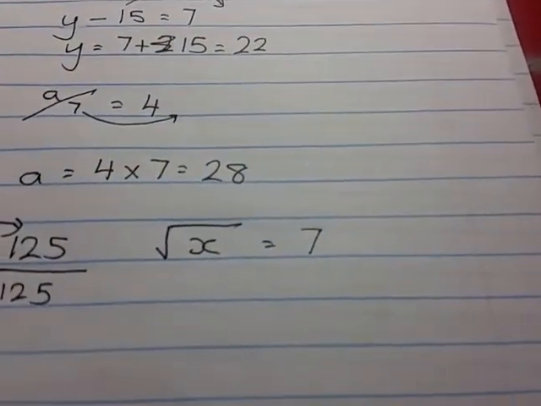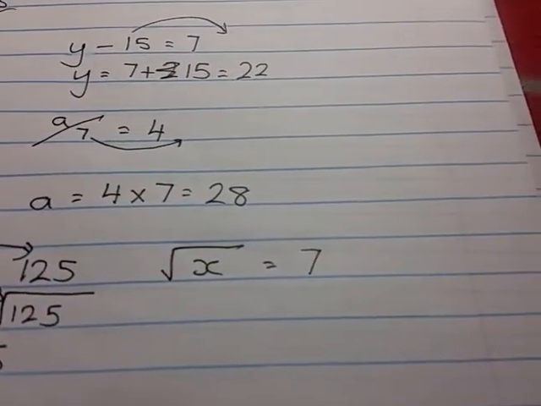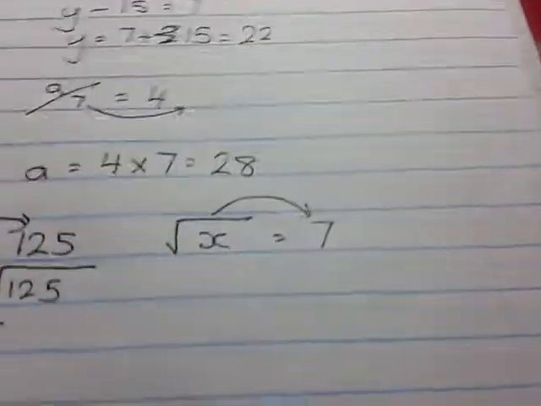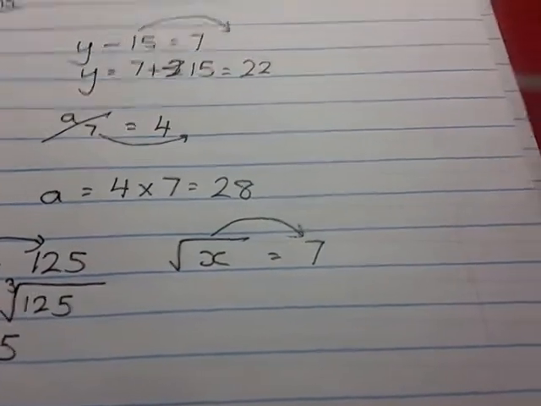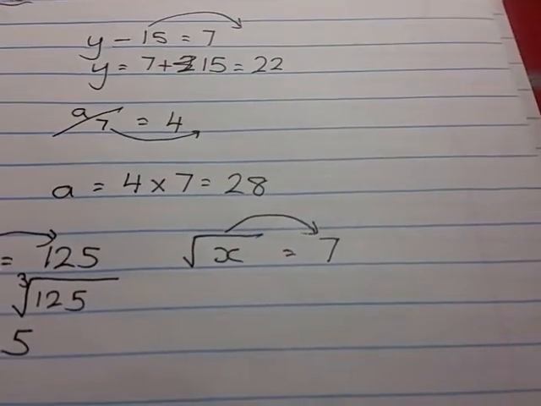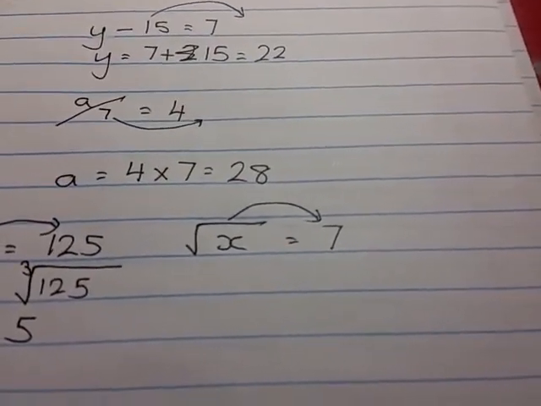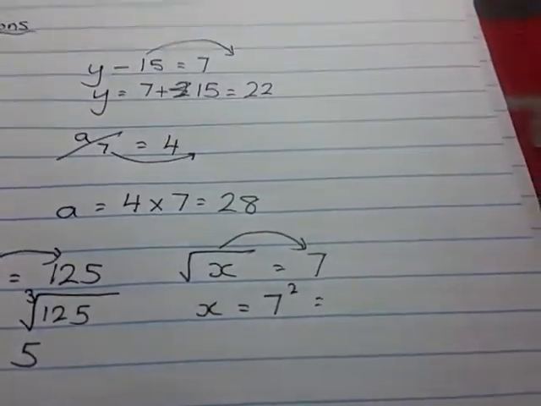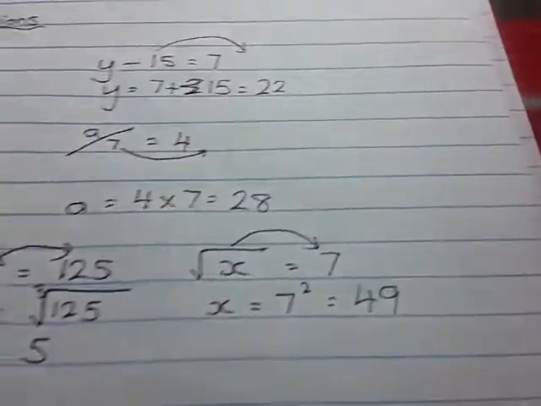Square root of x equals 7. Keep the x there. You can actually move that square root over to the other side. What is the opposite of square rooting something? It's squaring something. So x equals 7 squared.